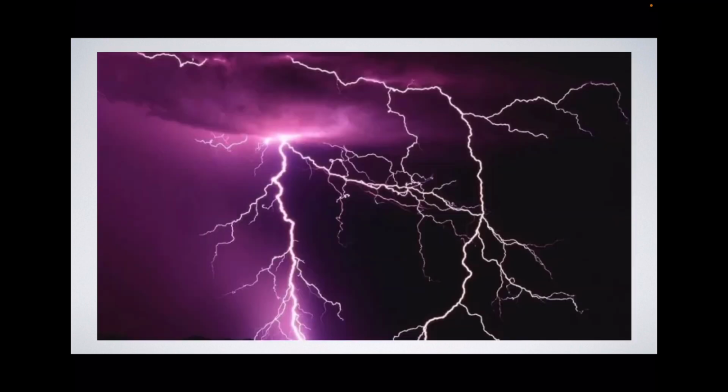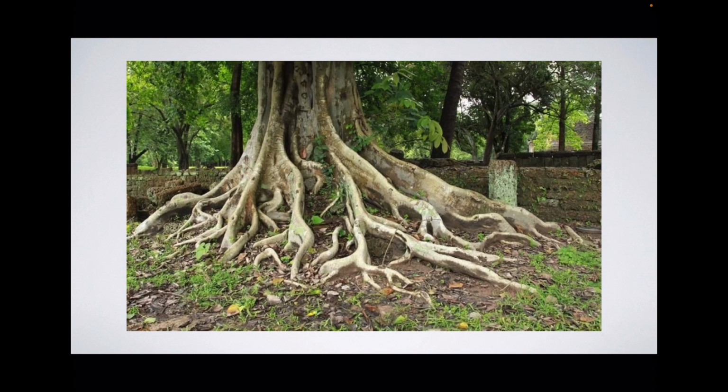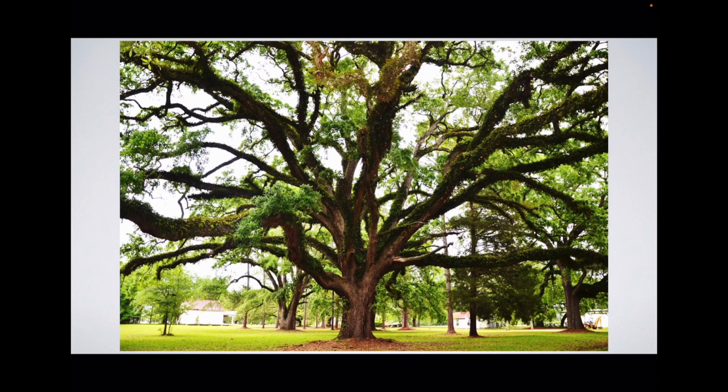A lightning strike. You seeing that shape? This is an aerial photo of the Amazon River. And the root system of a tree. The top of a tree. You must see it now. You see that structure.